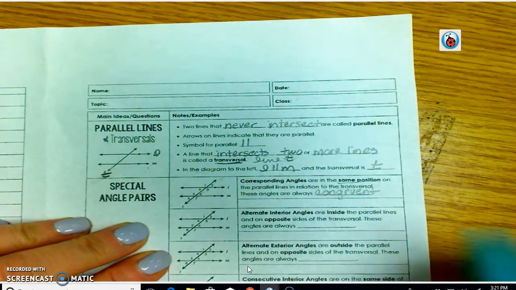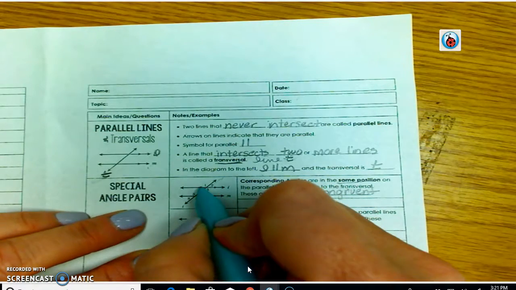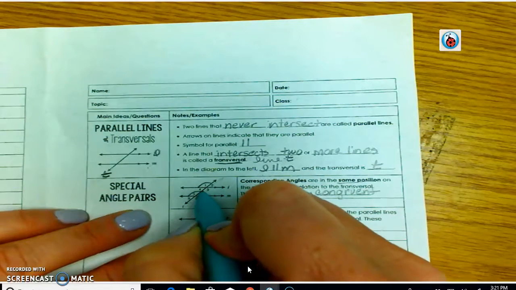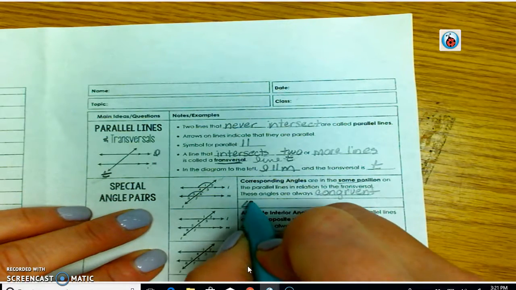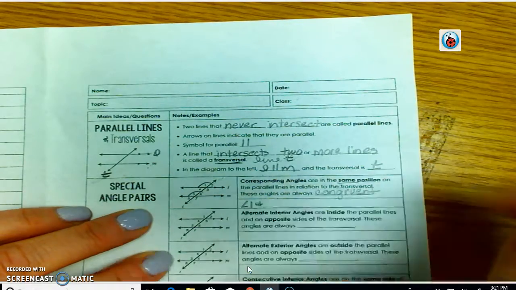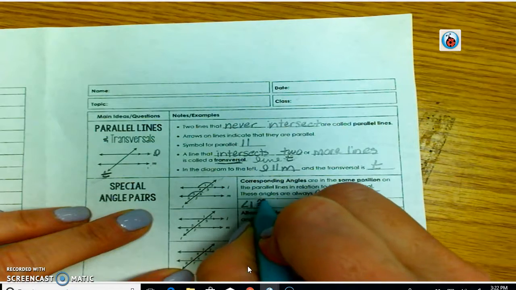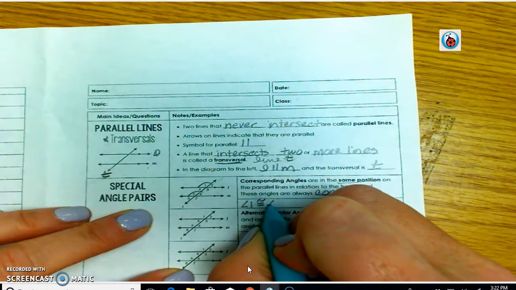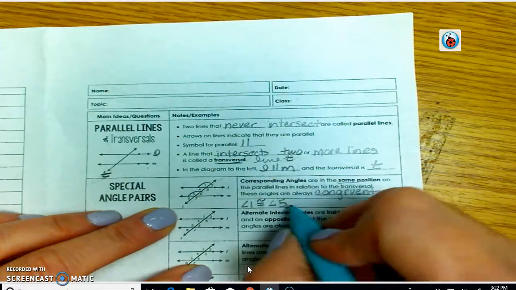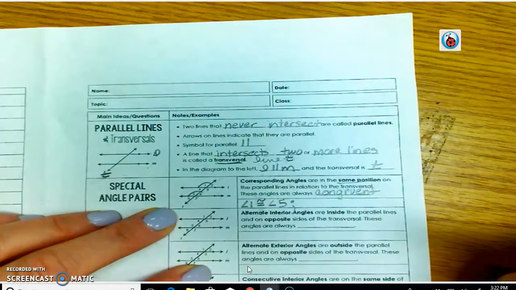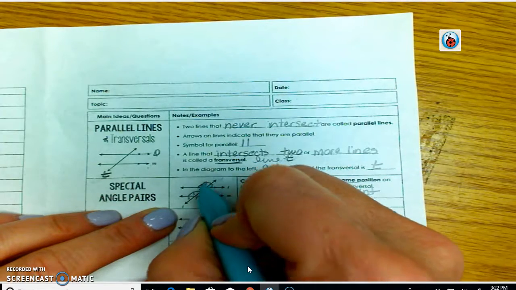Let me show you what I mean. We have angle 1 right here and angle 5. Angle 1 is congruent to angle 5. Those two would be corresponding, same side of the transversal, same position.